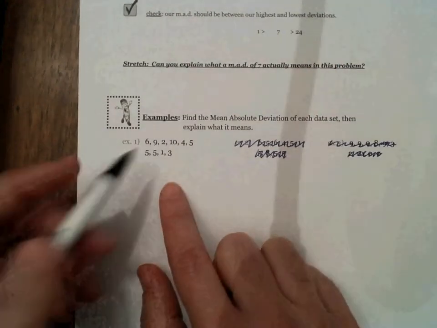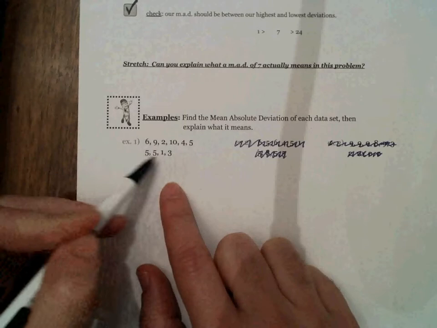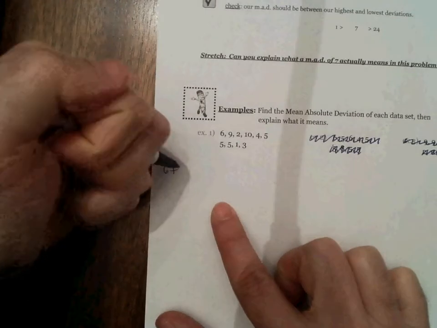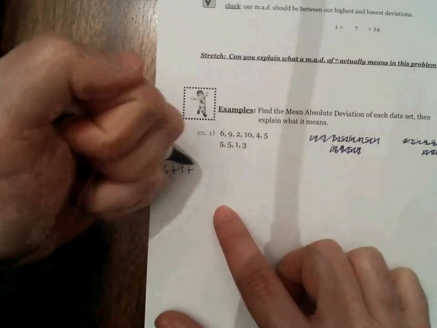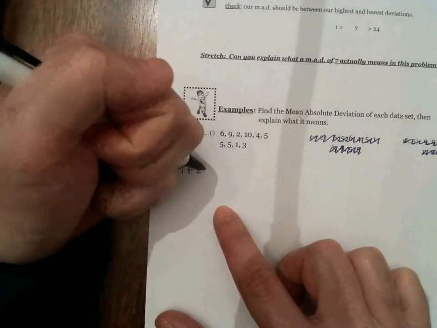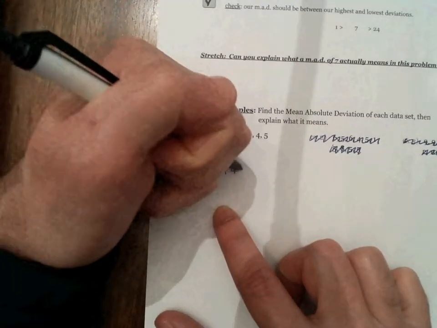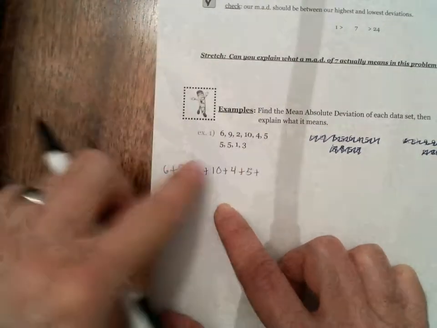So first things first, for step 1, we're going to go back in and add all these numbers together to find the mean. So you're going to take the 6 plus the 9 plus the 2 plus the 10. Then you got 4 and then 5.